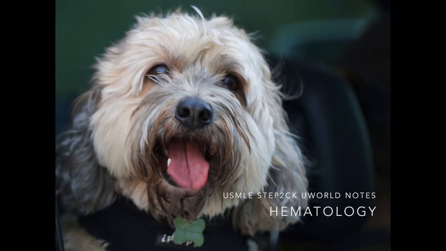Macrocytic anemia is when your MCV is more than 100. Common causes of macrocytic anemia would be, number one, folate deficiency, and number two, B12 deficiency. Both of those are going to give you a megaloblastic anemia due to impaired DNA synthesis, and that's going to cause an MCV of more than 110 with a low reticulocyte count, macro-ovalocytes on red blood cells, and hypersegmented neutrophils, where the mean lobe count is going to be more than 5 lobes.